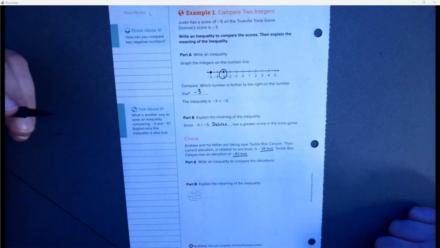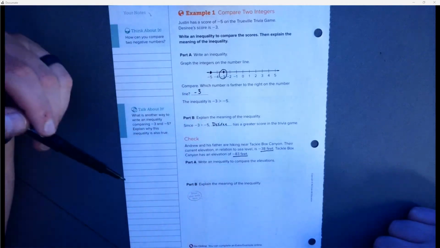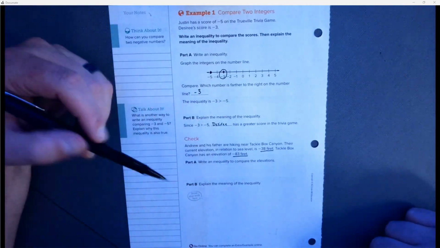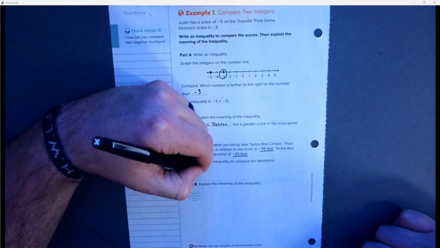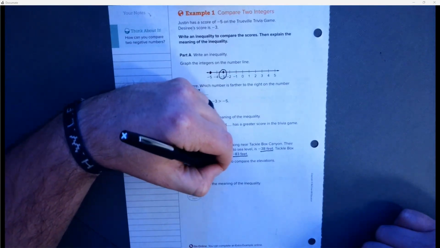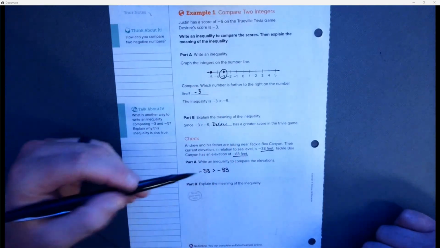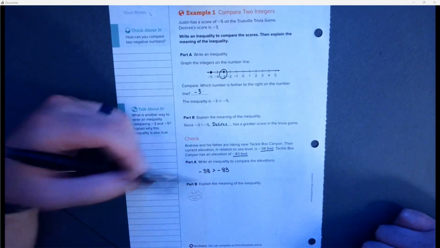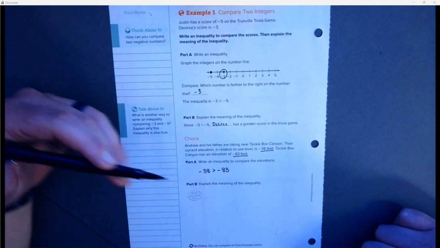If we were to graph this on a number line, -38 would be farther to the right than -83, so we know -38 is greater than -83. So I'm going to write -38 is greater than -83. Again, using my greater than symbol. The mouth is eating the larger number. We know -38 is the greater number because it's farther to the right on a number line.